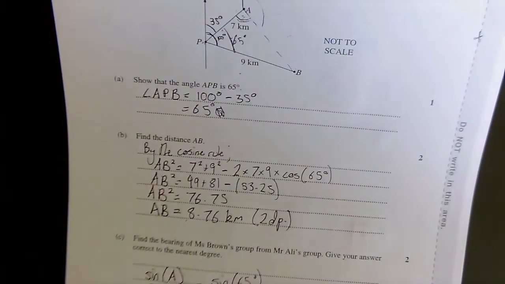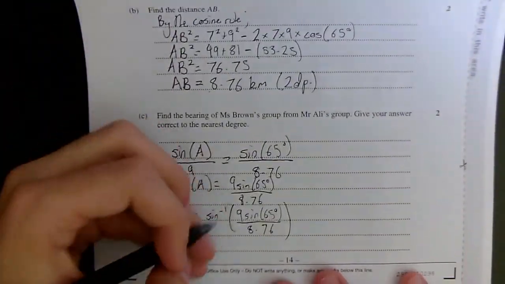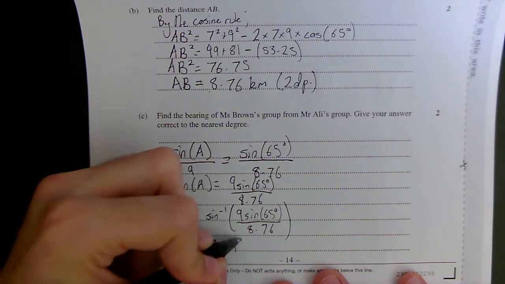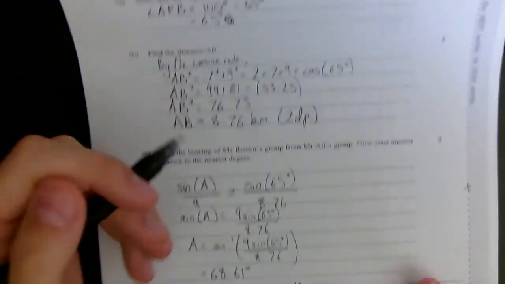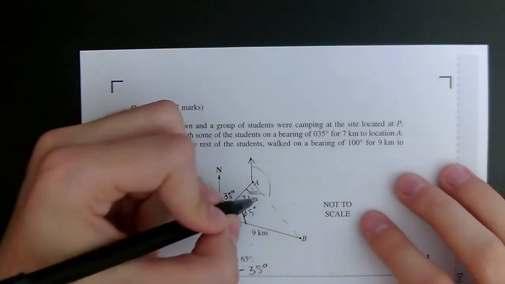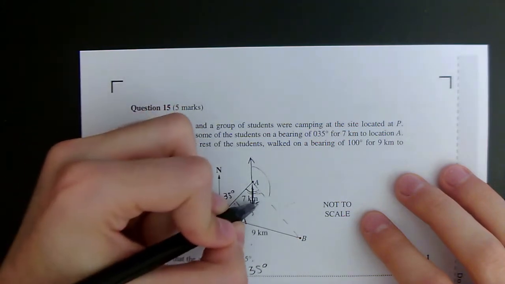And if I just plop that in my calculator, I get that the angle is equal to about 68.61 degrees. Okay, so this whole angle is 68.61 degrees. So what I'm going to do is construct another bearing, and that's the south.